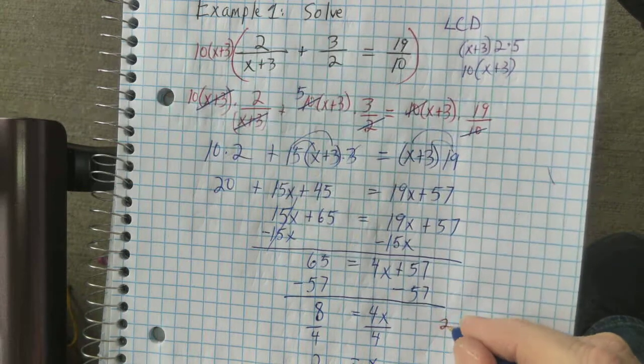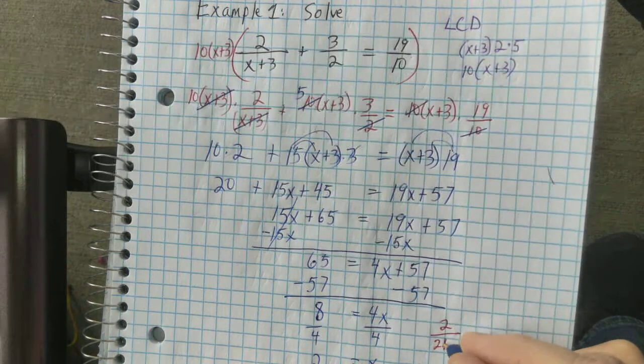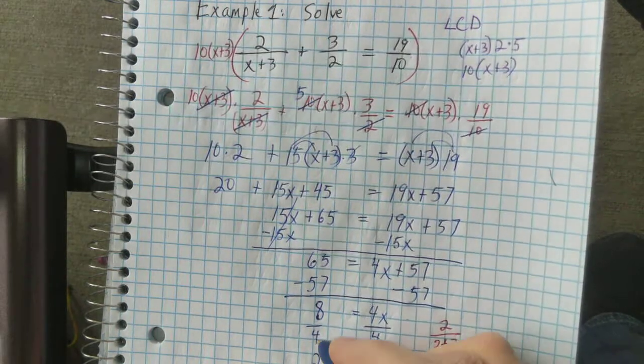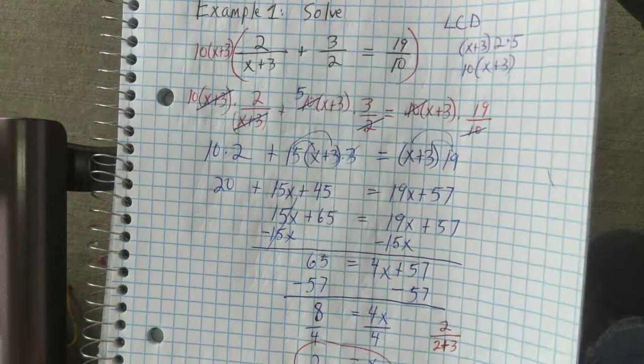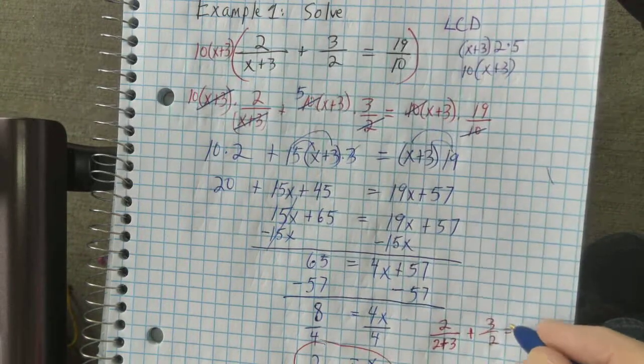So the original equation is 2 over x plus 3. So x is 2 right now, tentatively anyway. I'm going to circle this. I'll cross it off if it's wrong. Plus 3 over 2. Is that going to equal 19 over 10?